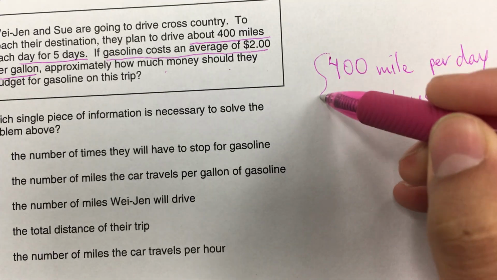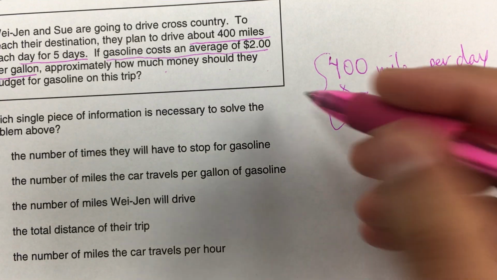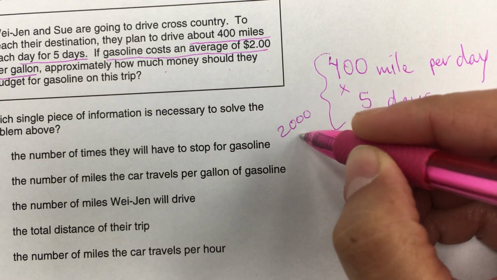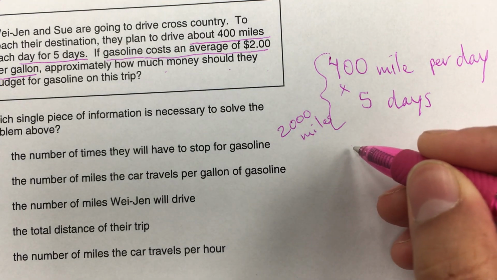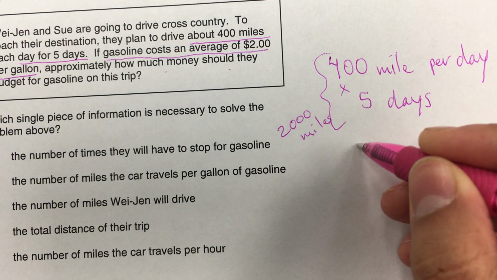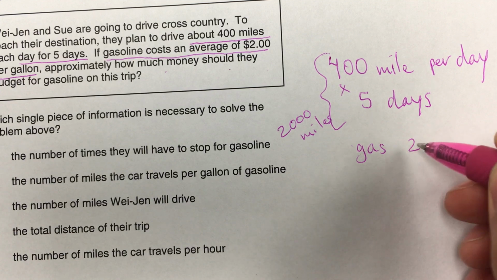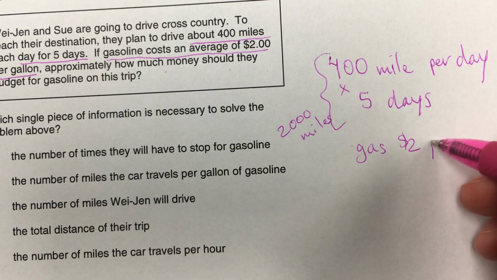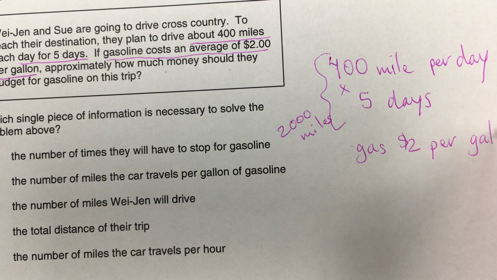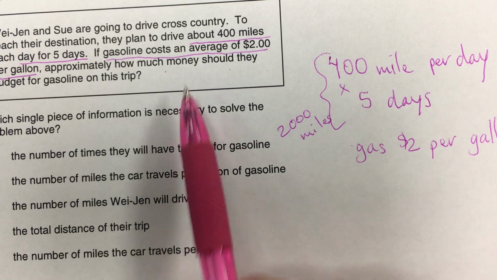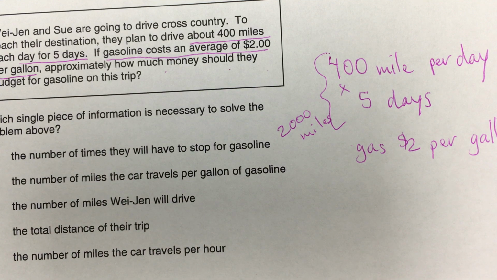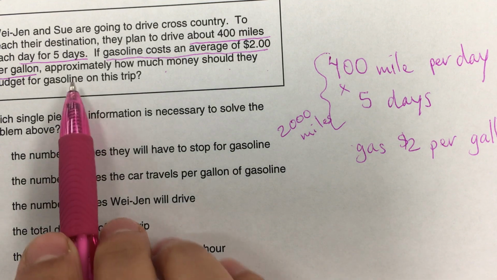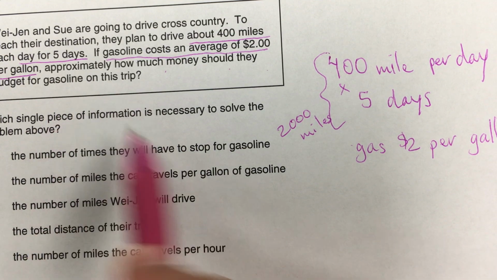By multiplying these two, we can figure out that they're going to drive 2,000 miles total. Then we are also given that gasoline costs $2 per gallon. So how can we figure out how much money will be needed for gasoline?